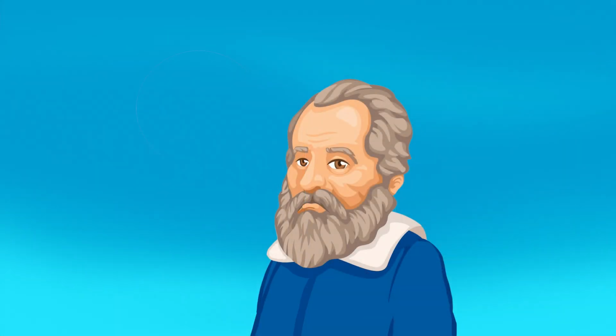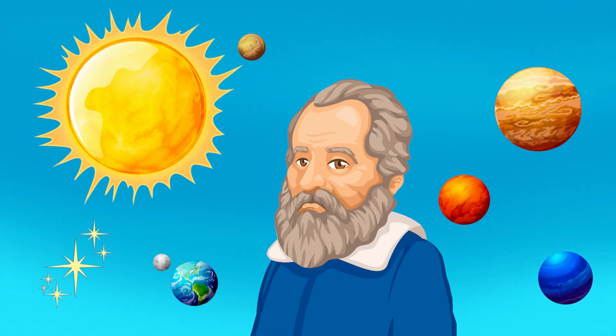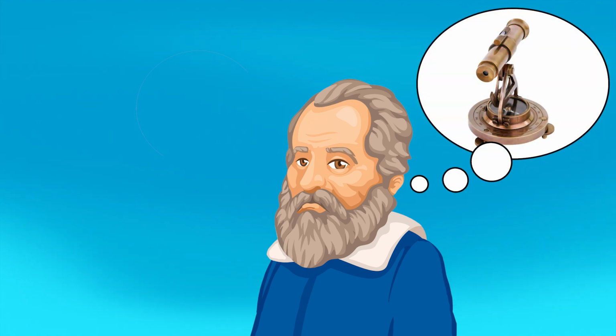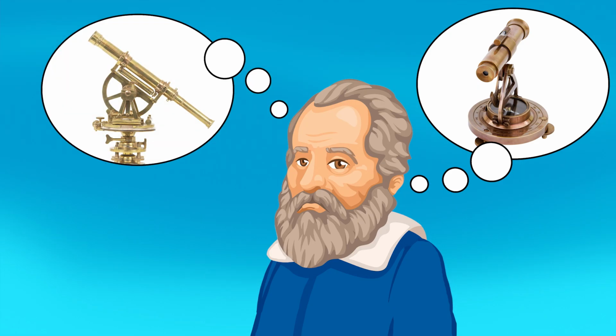Now, let's consider Galileo Galilei, a 17th century astronomer who wanted a better way to observe the sun, moon, stars, and planets. After hearing about a recent Dutch invention called a perspective glass that was supposed to magnify objects, he thought, why not build a similar apparatus for stargazing?